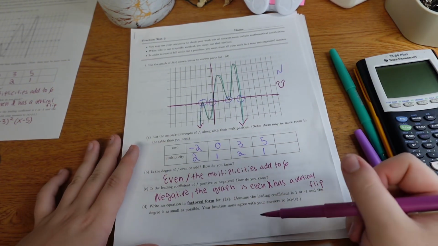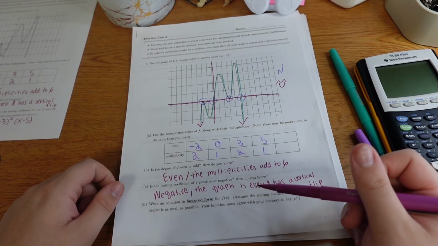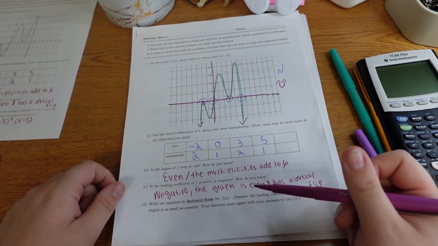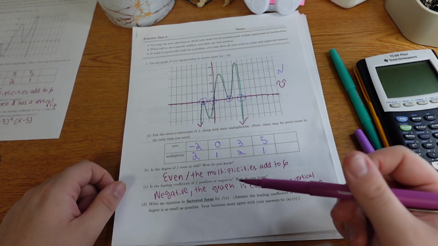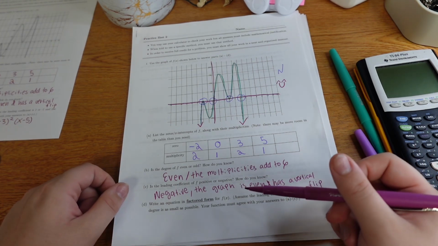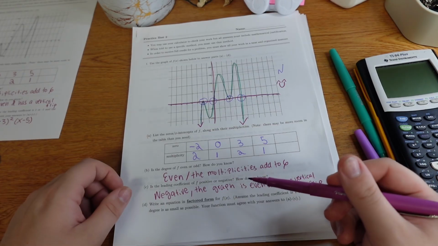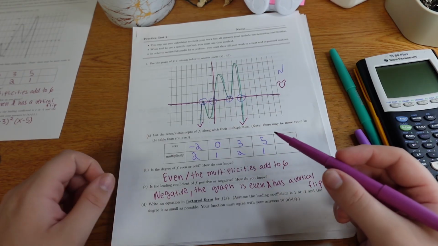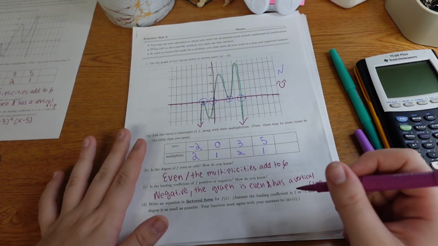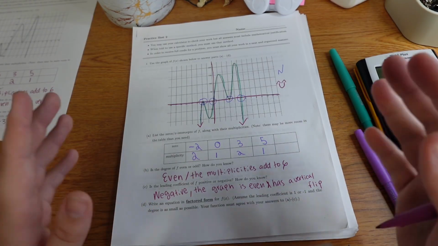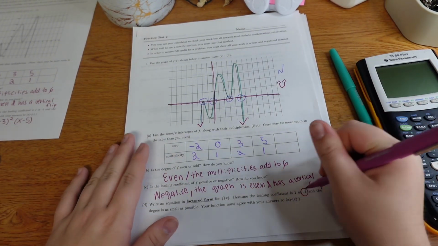Alright, so now let's go down here to question D. Question D states, write an equation in factored form. Factored form, not standard form, factored form, for f of x. Assume the leading coefficient is 1 or negative 1, and the degree is as small as possible. So this is really important. We're going to assume the leading coefficient is negative 1.